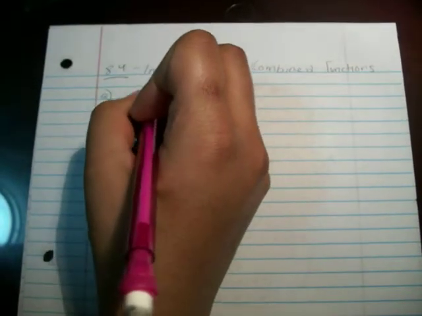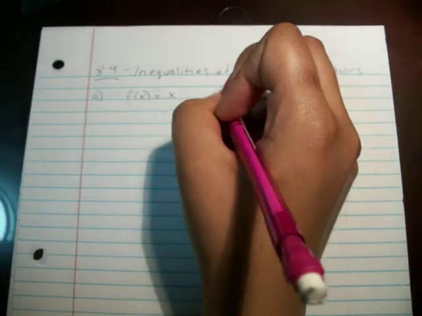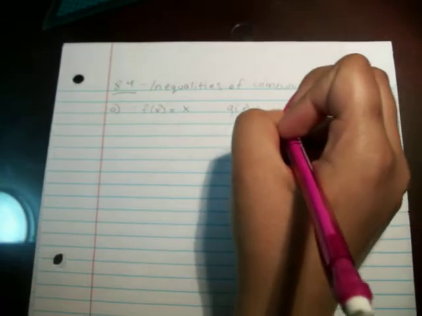Okay, so I'm going to be doing 8.4, the inequalities of combined functions. So I'm going to be starting off with an example. So for part A, they want you to graph the functions on the same set of axes. So we're going to be using f of x as x, and g of x as x minus 2 squared.